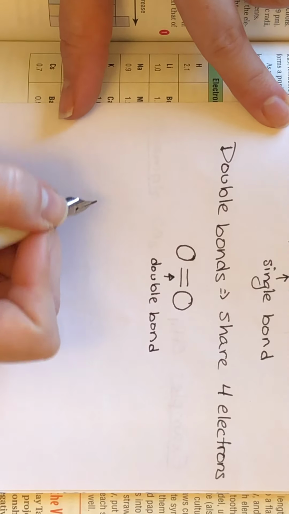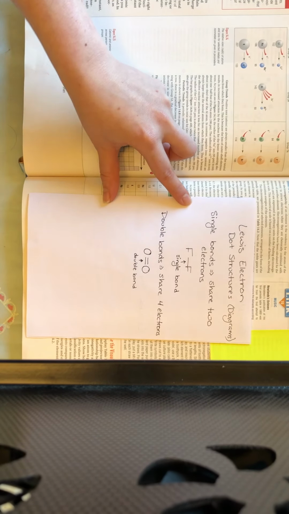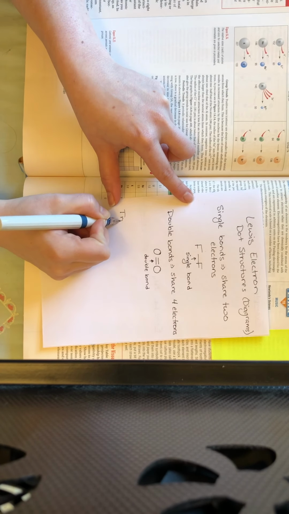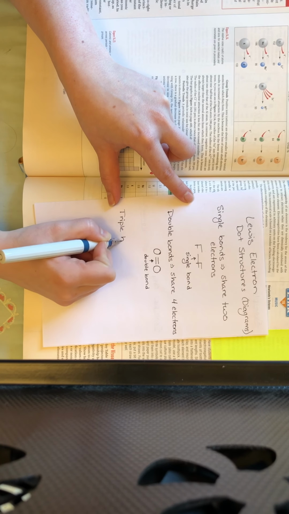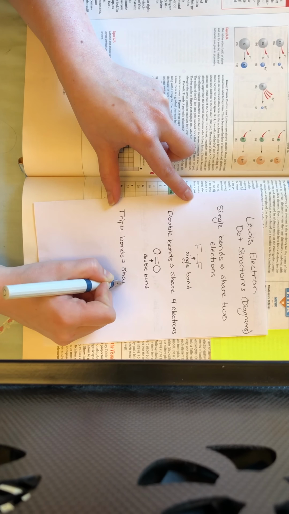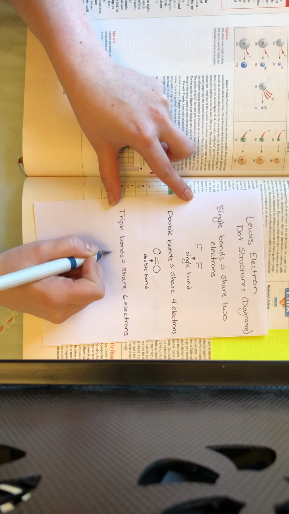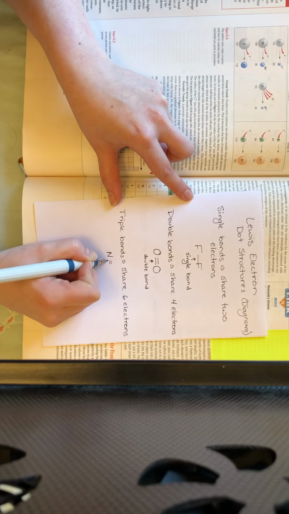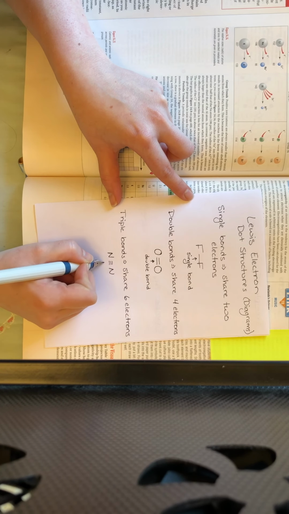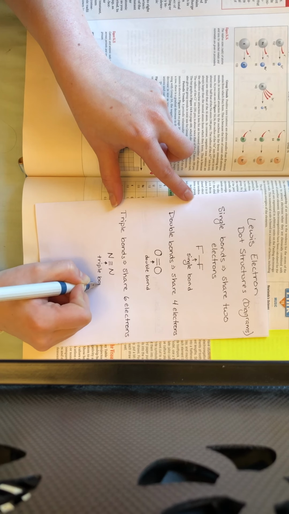And we also have triple bonds, where they share 6 electrons. An example of a triple bonded molecule would be N2, nitrogen bonded to nitrogen, with 3 lines. Hopefully we're seeing the pattern by now, but that's a triple bond. That's some notation that we'll need to know.